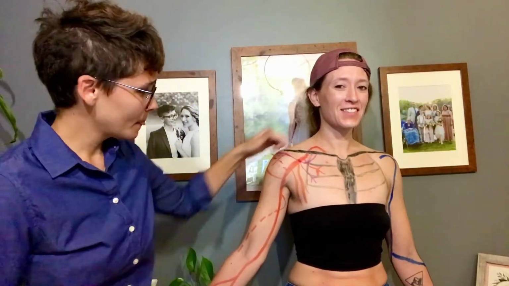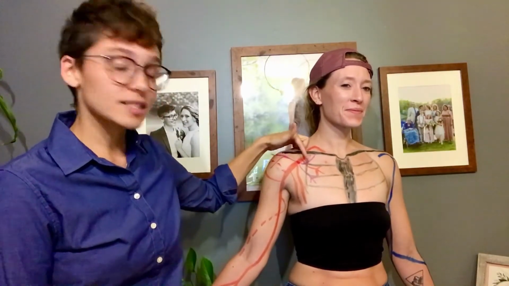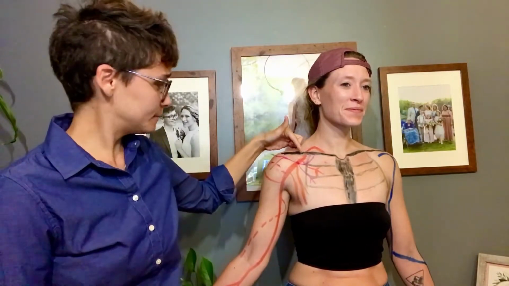Now let's get started with the arterial blood flow of the shoulder, axilla, and arm. So the subclavian artery becomes the axillary artery just lateral to the first rib, right here. This first branch is the superior thoracic artery that supplies the first and second intercostal spaces.